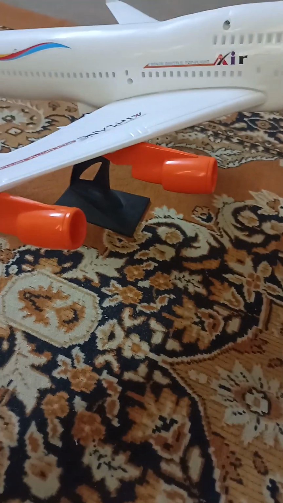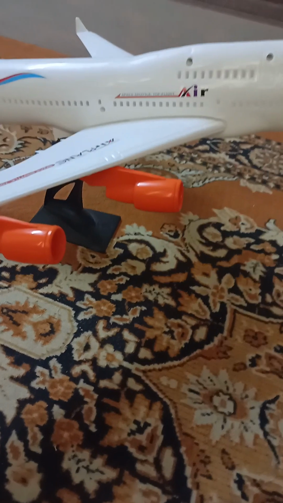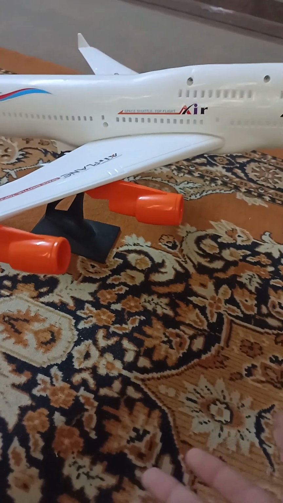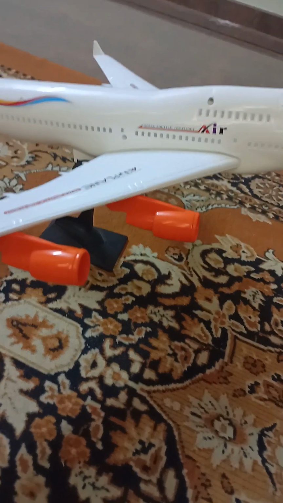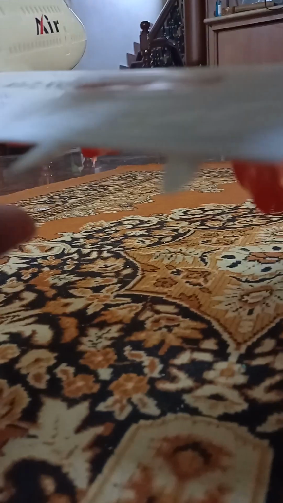Next, let's come to the engines. Engines are the thing which generates thrust in the aircraft to help it move forward. The engines are also very necessary since they suck enormous volumes of air, helping the aircraft propel forward. So the air enters the engine from inside here and shoots out the back from here, as you can see here.